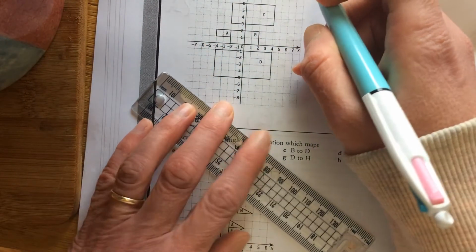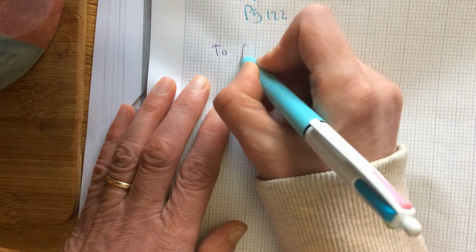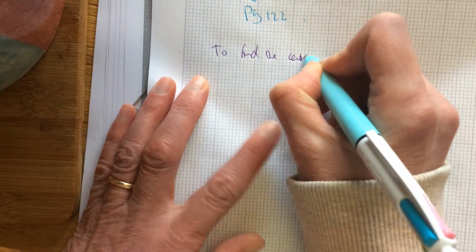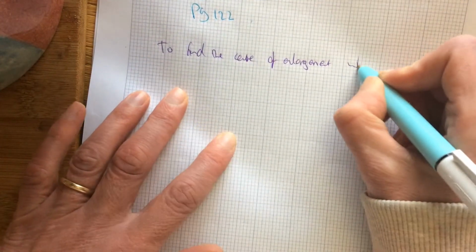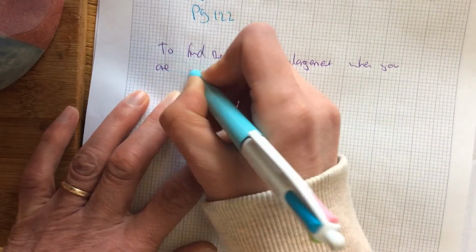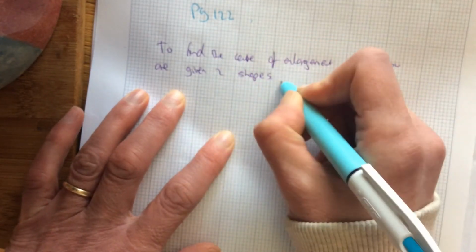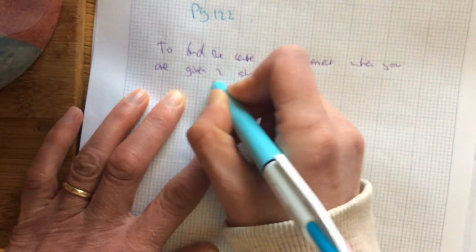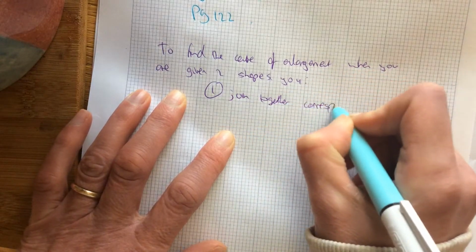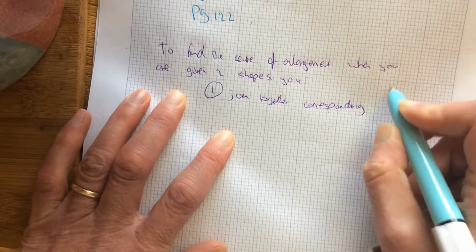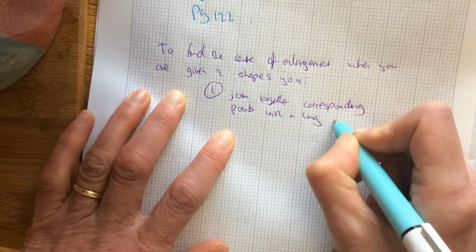Now to find the centre of enlargement, I'm just going to go back to your wee notes. I'm going to give you this wee sentence. To find the centre of enlargement, that's a bit strange, when you are given two shapes, you first of all join together corresponding points with a long line. Now what on earth do I mean by that?